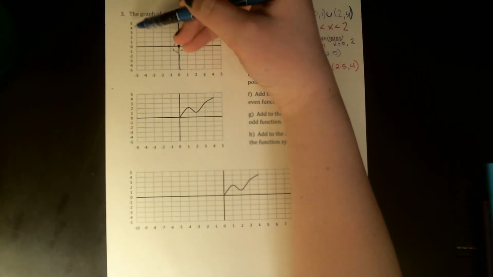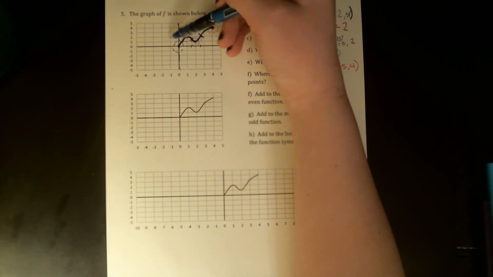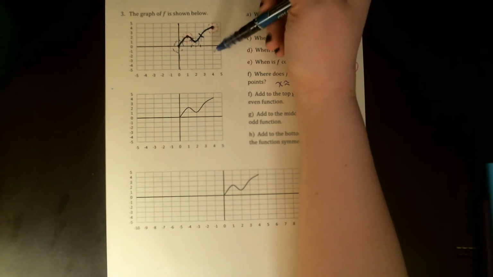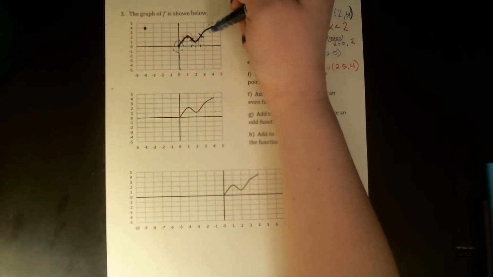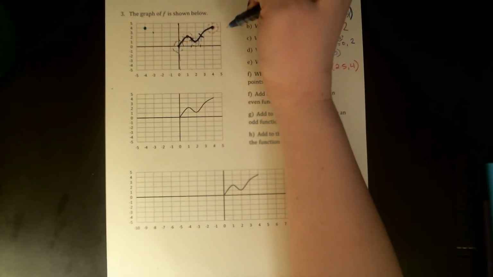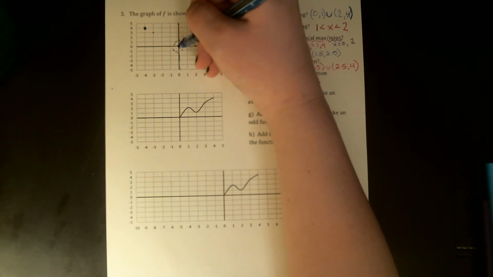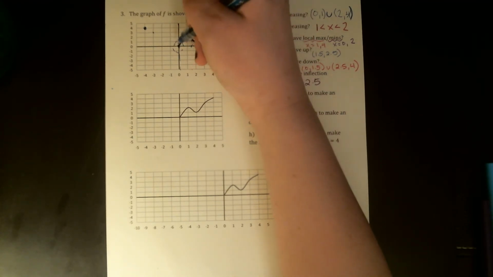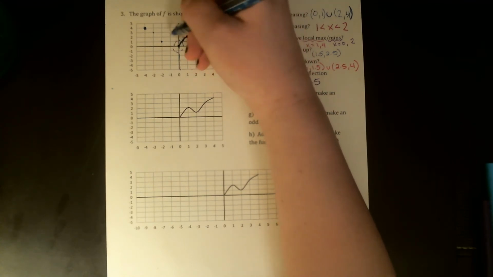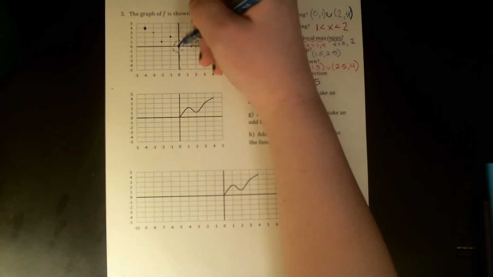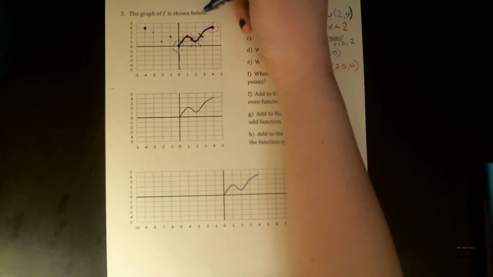So basically I want a mirror image over on this side. And you can do this point by point a little bit. So I have kind of the general idea in my head. But I can say if I have the point (4, 4), then straight across here should be the point (-4, 4). If I have the point (3, 3), then straight across I should hit (-3, 3). If I have the point (2, 1), then straight across I should hit (-2, 1). (1, 2), straight across I should hit (-1, 2), and then (0, 0) will be where the two meet.